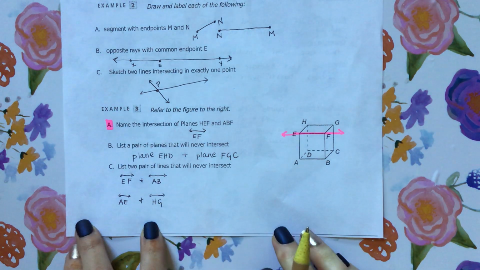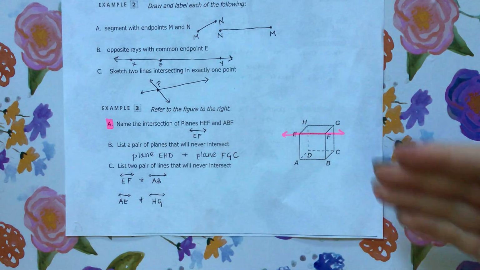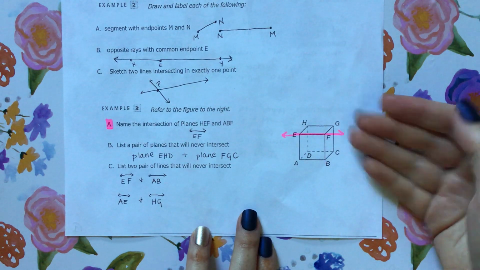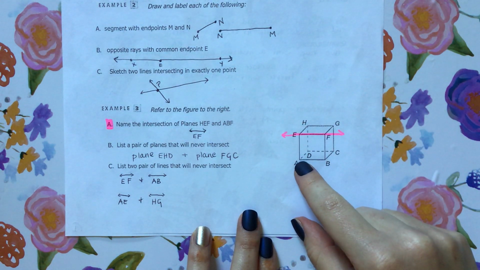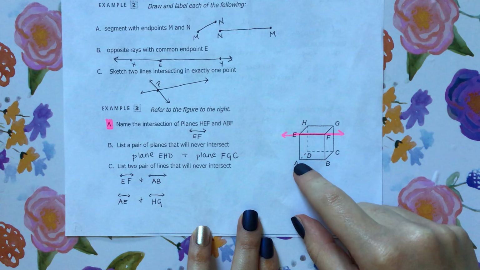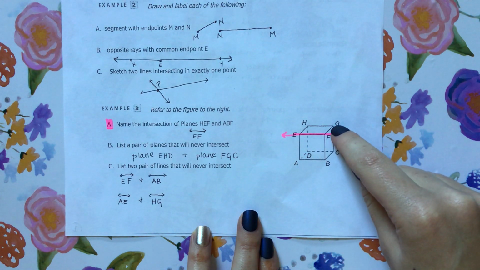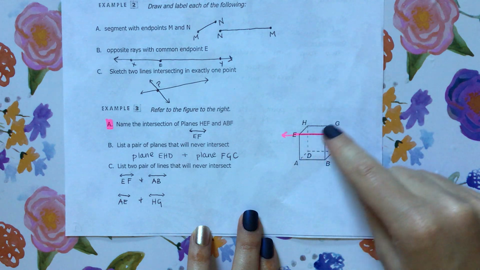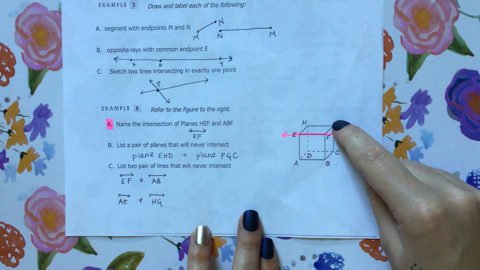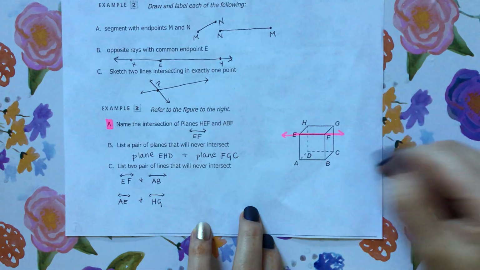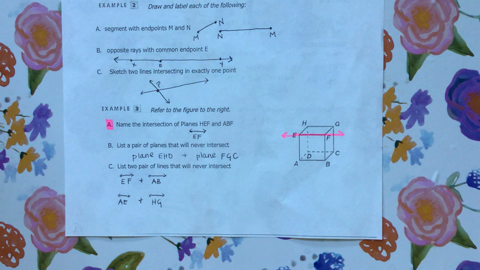And I'm using that example because I want you to see that we're working in 3 dimensions here. So EA or AE is in front of HG. They might not both be going up, but it's still impossible for them to intersect because they're going in 2 opposite directions. And there are lots and lots of other choices that you could have done as well.